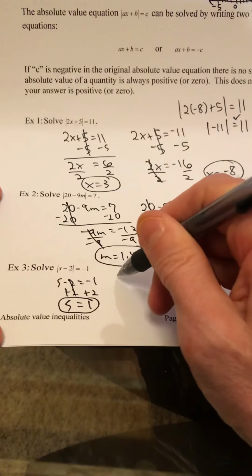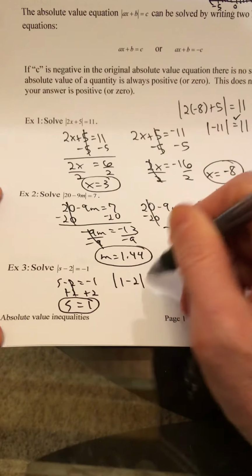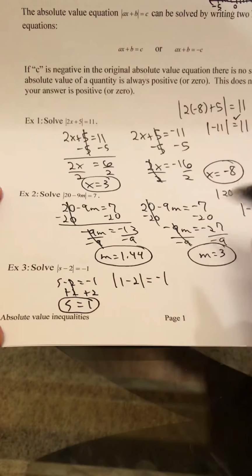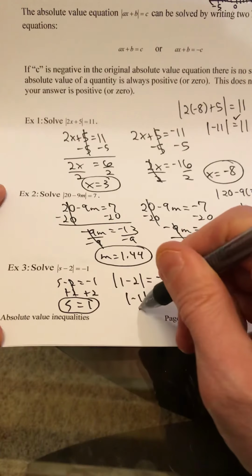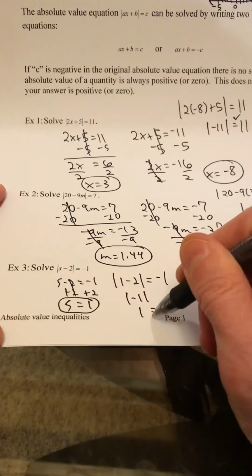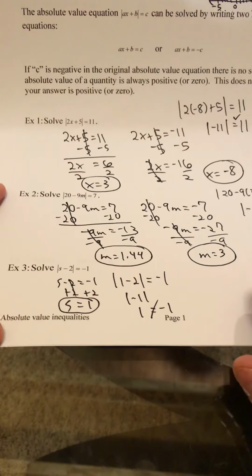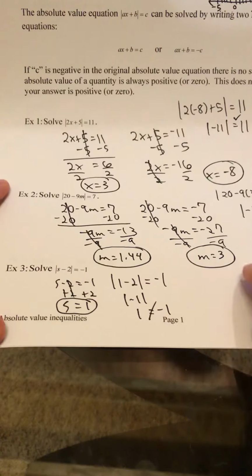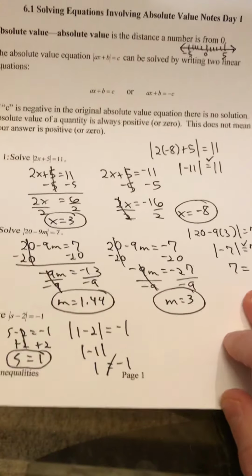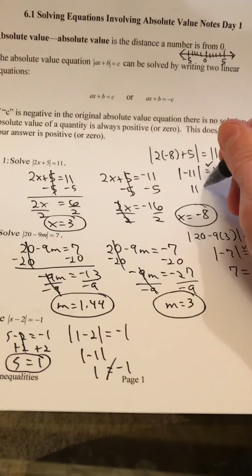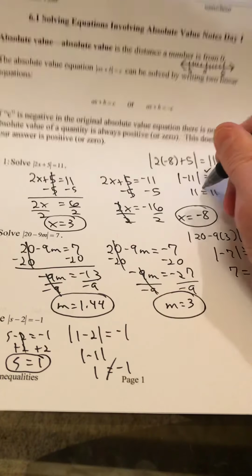If we plug that back in, 1 minus negative 2 equals negative 1. The absolute value of negative 1 turns into a positive, and 1 does not equal negative 1, whereas over here, if I have the negative 7, absolute value turns it into a positive. Up here with this one, I have the 11, absolute value turns it into a positive.